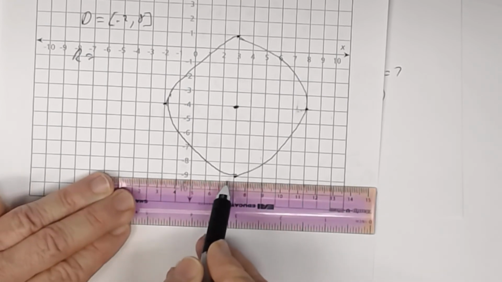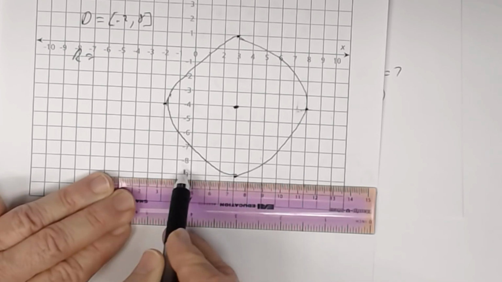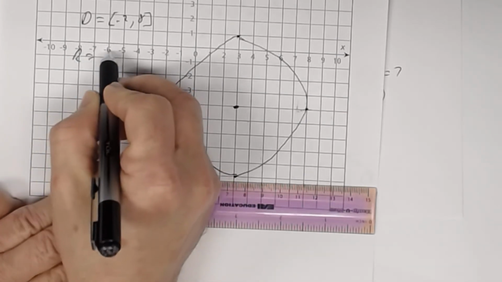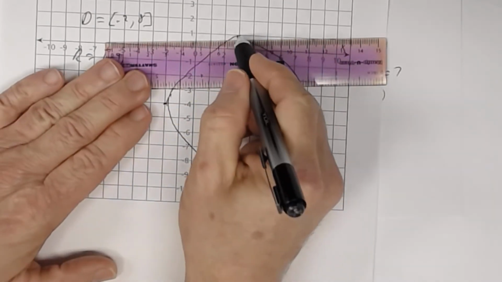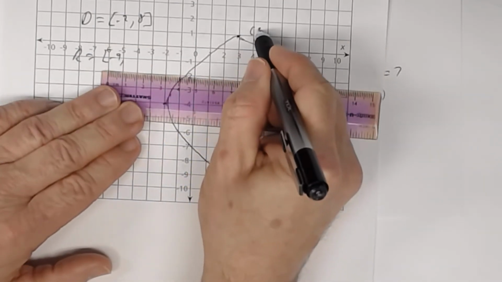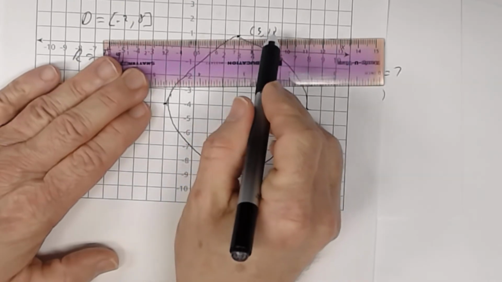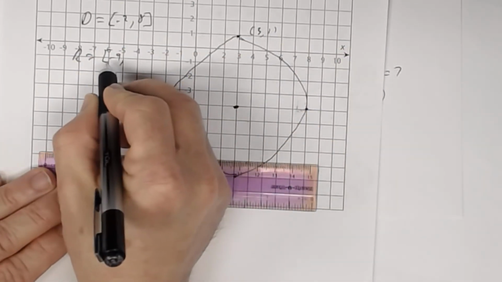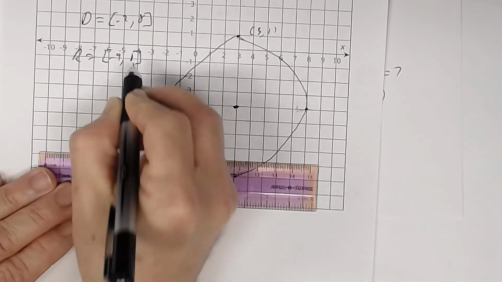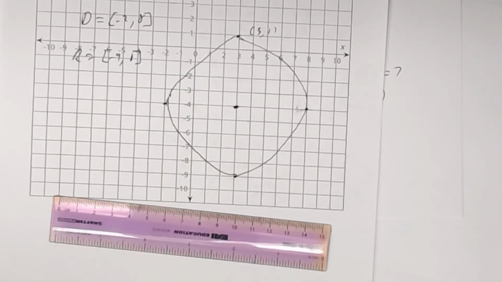Well, that y coordinate's -9, isn't it? So go from bracket, -9, comma, and then over here, if you look at that point, that's the point 3, 1. That y coordinate right here is 1. So the range is from -9 to 1 brackets. And that's it. That's all you do.